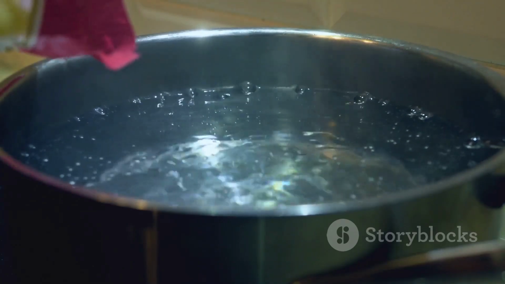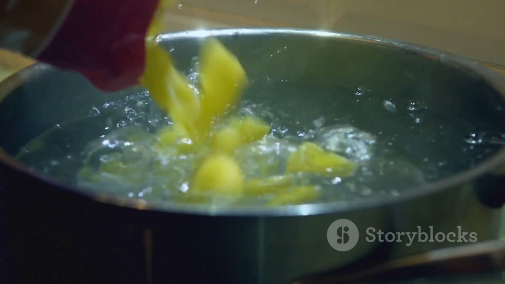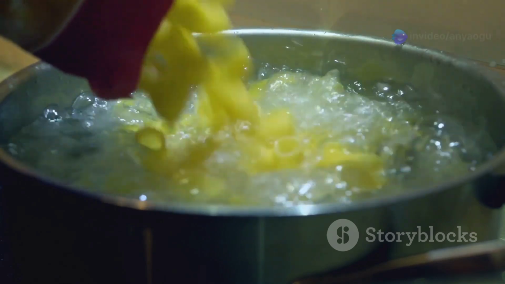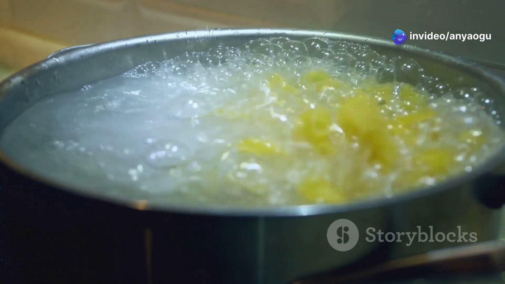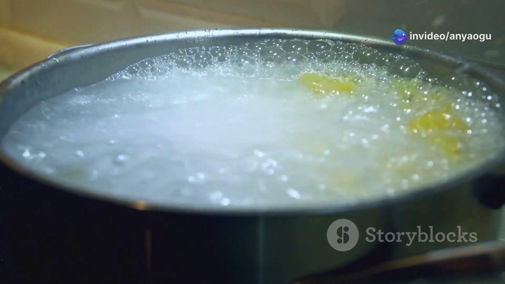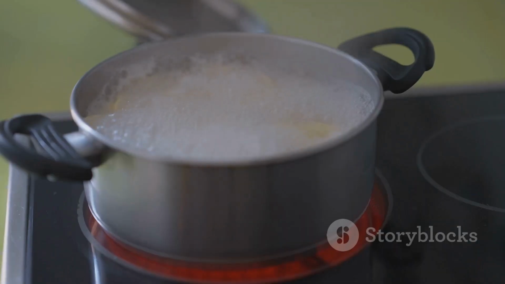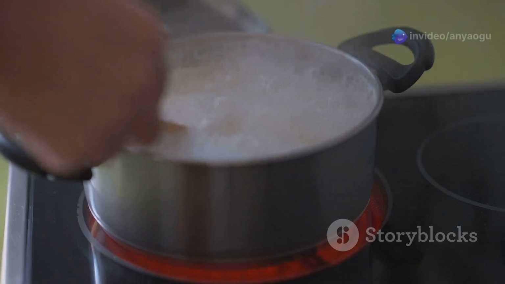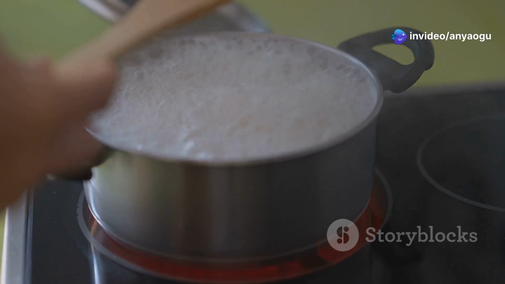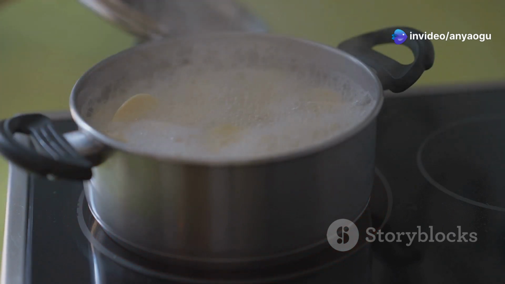Convection is heat transfer through the movement of fluids, like liquids and gases. This method relies on the physical movement of the fluid itself to transfer heat from one place to another. Think about a pot of boiling water. As the water at the bottom of the pot heats up, it becomes less dense and rises to the top. Meanwhile, the cooler water at the top sinks to the bottom to be heated.